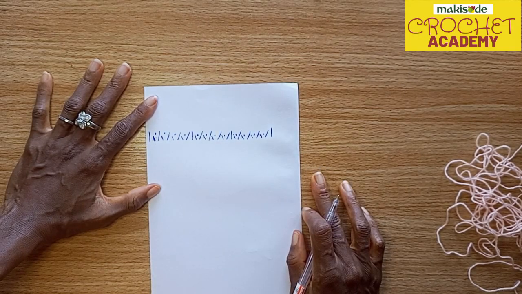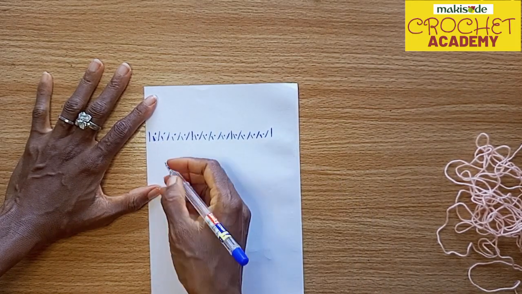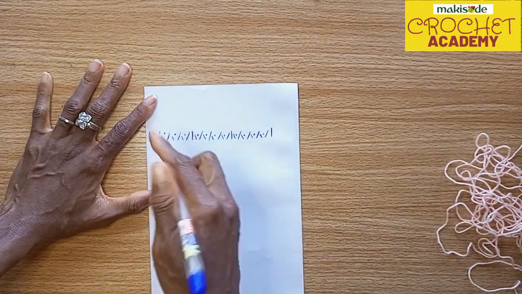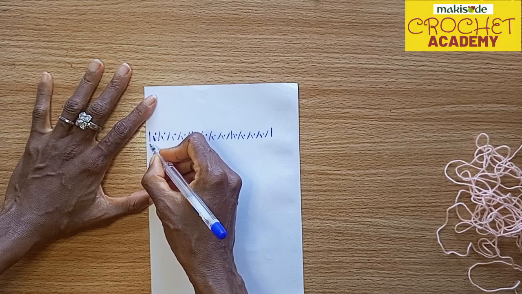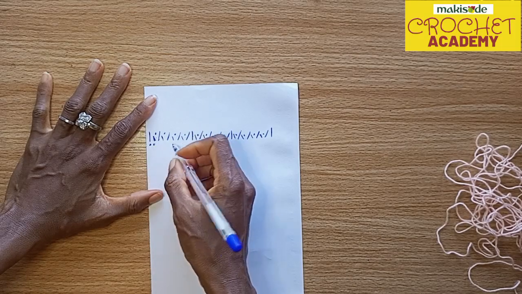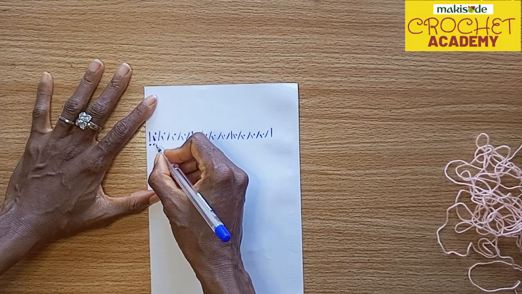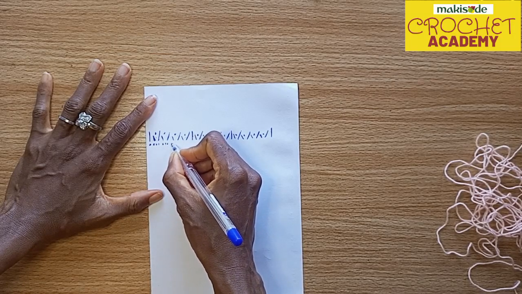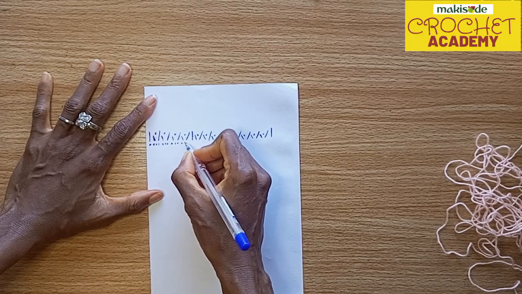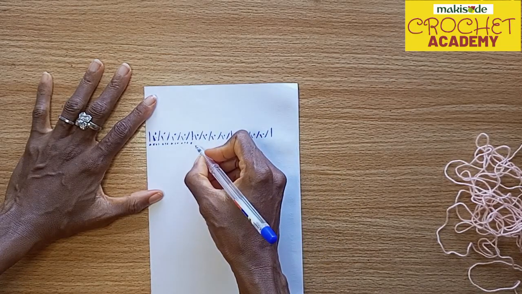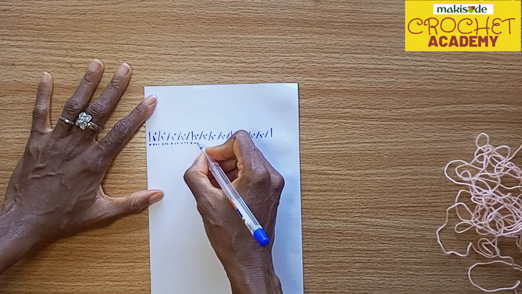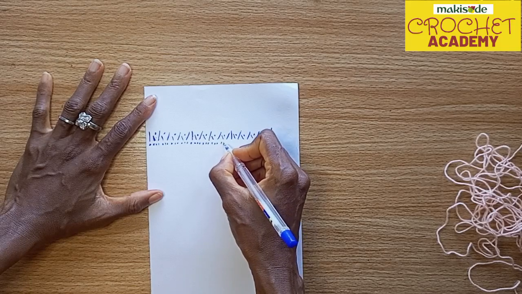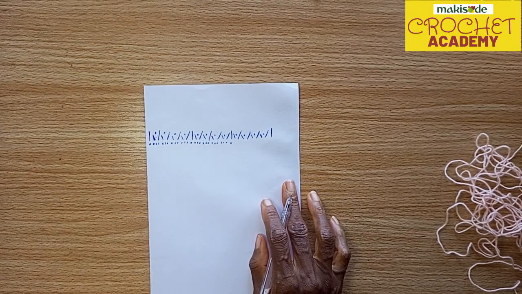To create the foundation chain, if you're working in diagonals, meaning from side to side, you're going to need a chain here. This represents a chain. This represents a chain. For every V stitch, there are 3 chains. Remember that. Every V stitch has 3 chains, and then the chain for the post. So 3 chains, 1, 2, 3, 1, 2, 3, and then that chain for the post.